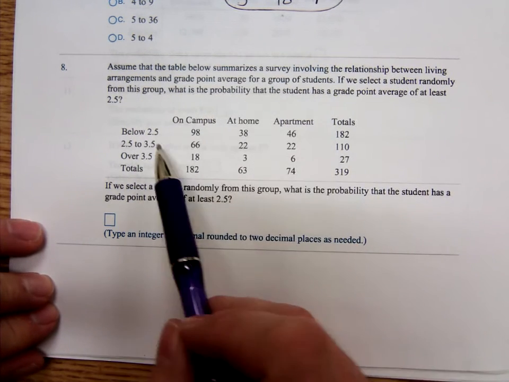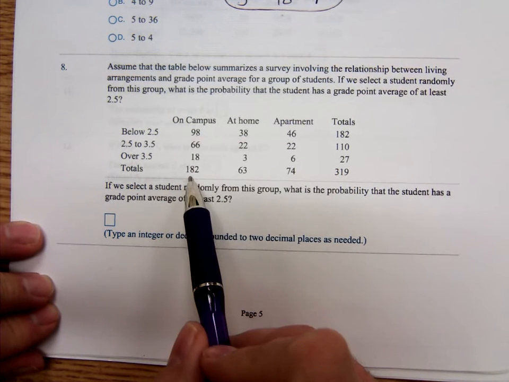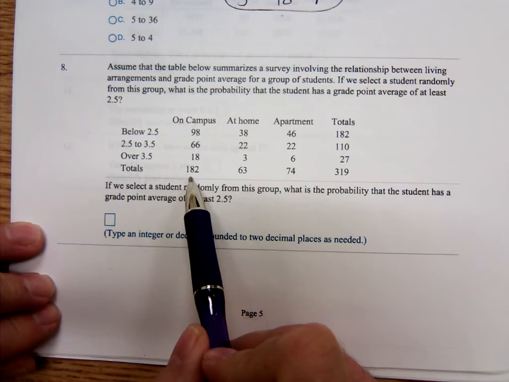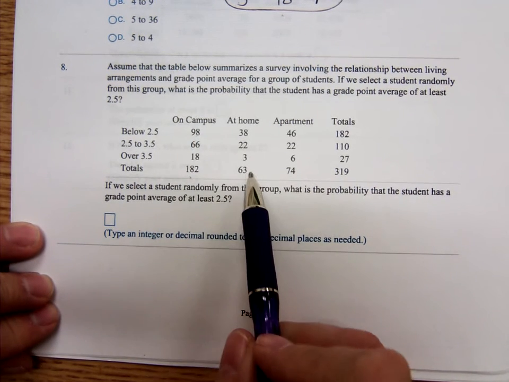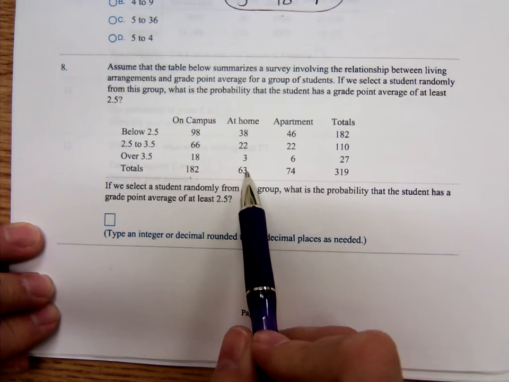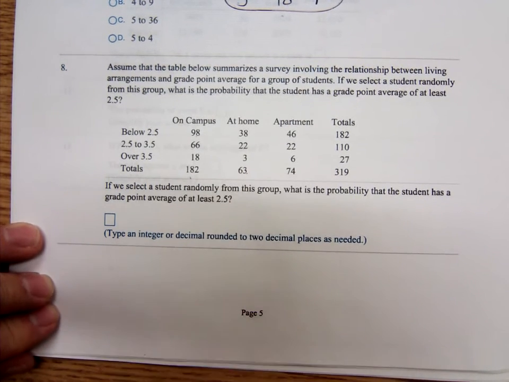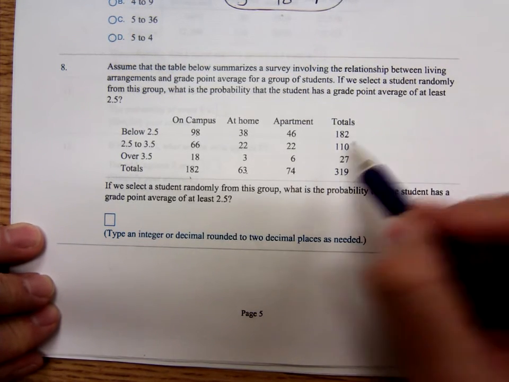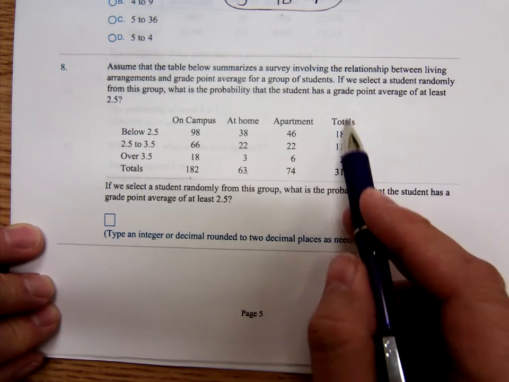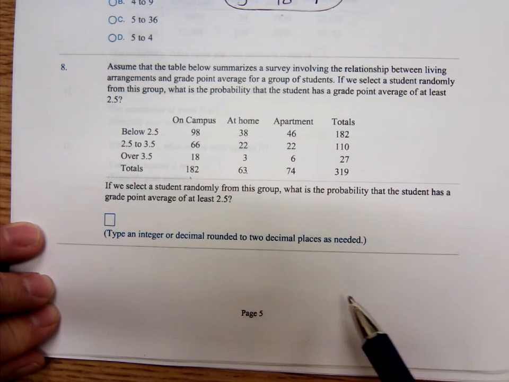So they interviewed 182 people who lived on campus. Here are their grade point averages. They interviewed 63 people that lived at home. Their grade point averages broken down. The apartment, and here's totals. So the totals are already there. So altogether, how many people did they interview? Well, 319. Okay?